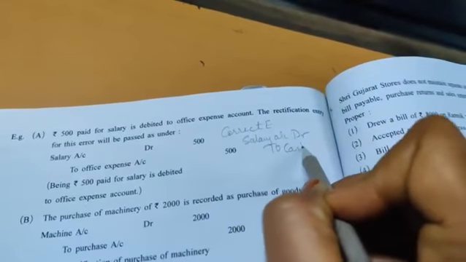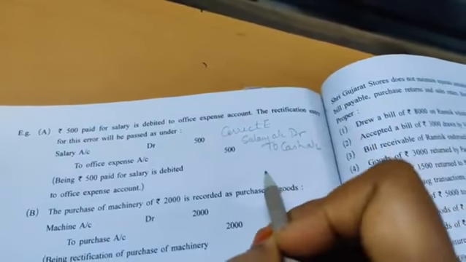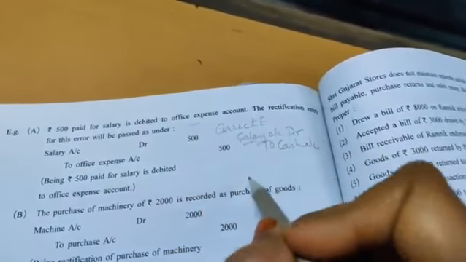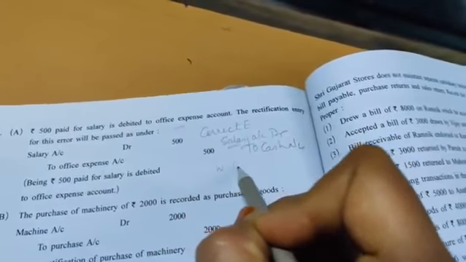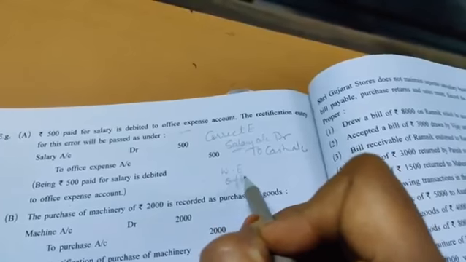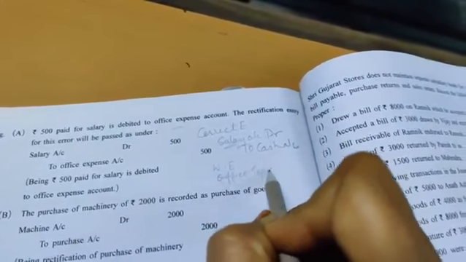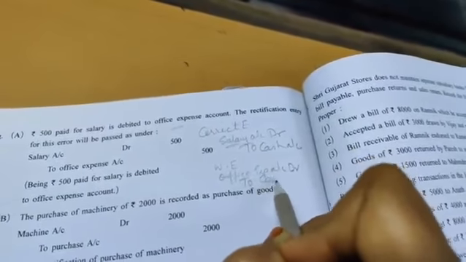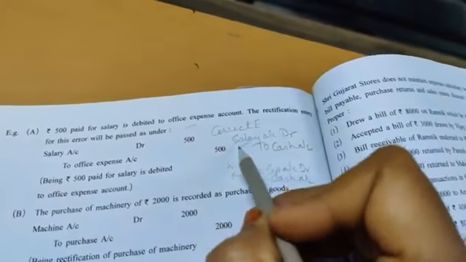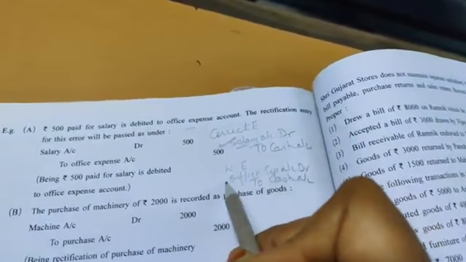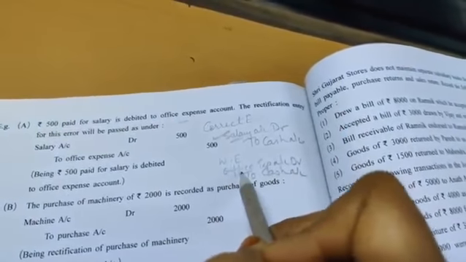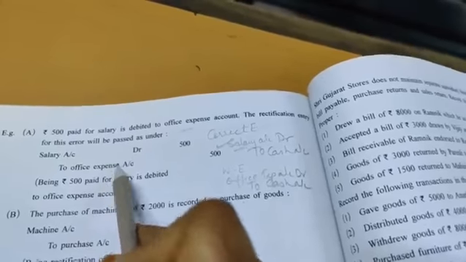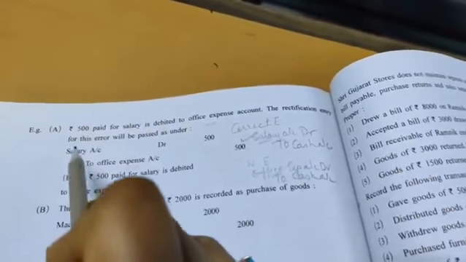to cash account. But by mistake what you have done, instead of debiting salary account you have debited office expense. So that wrong entry is this, that is office expense account debited to cash account. So now see, this is correct and by mistake you have done this. So this is on debit side. When you rectify this will go to credit side. And whatever is correct, that will be debited.